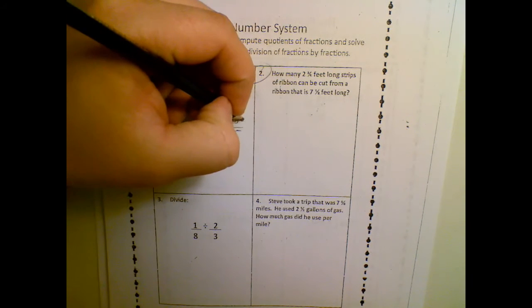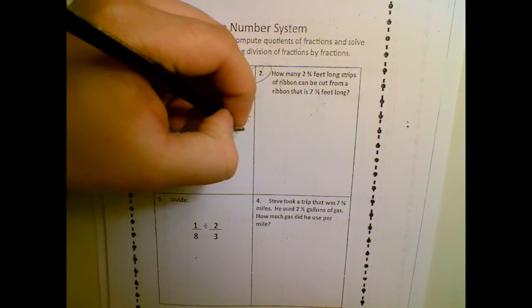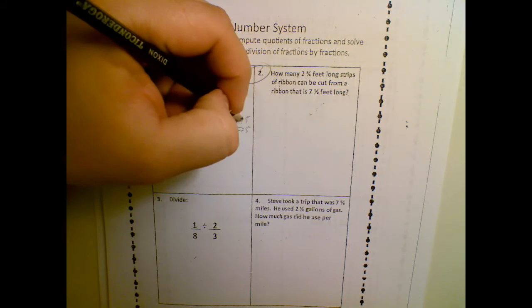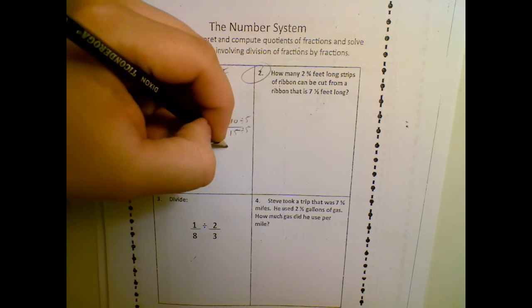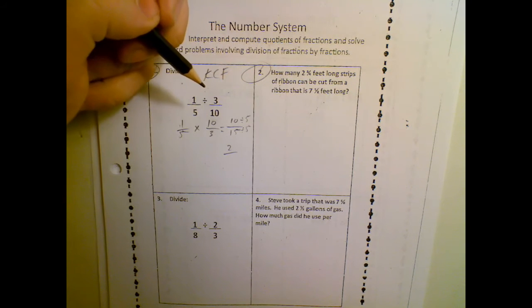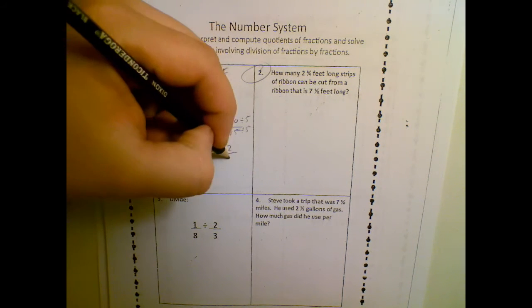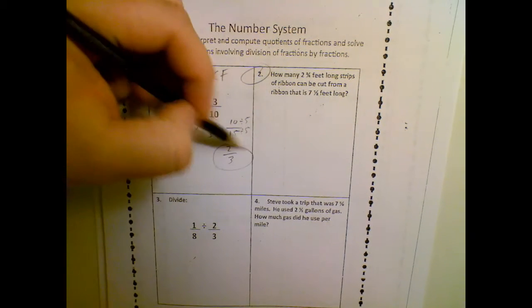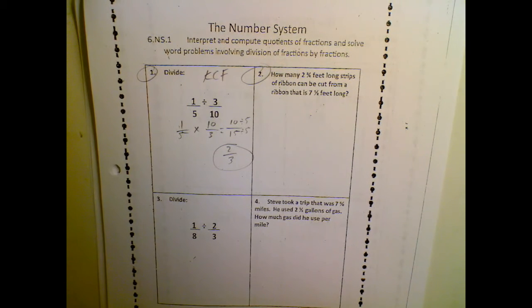So if I divide by 5 on both of those, I'm going to get 2 on the top, and then on the bottom, 5 goes into 15 3 times. So I'm going to get 2/3, okay? Now we've got number 2 here.